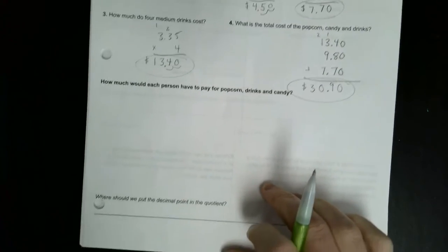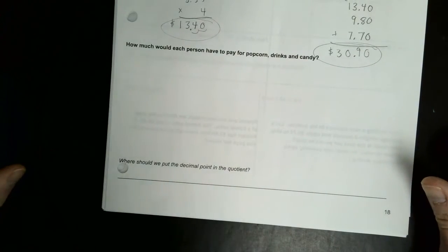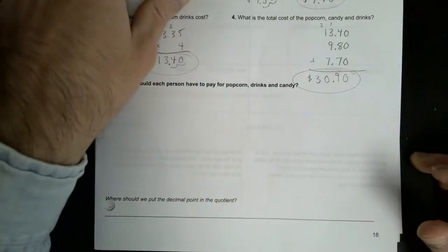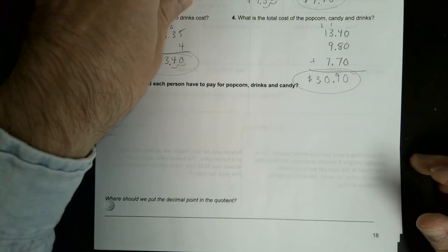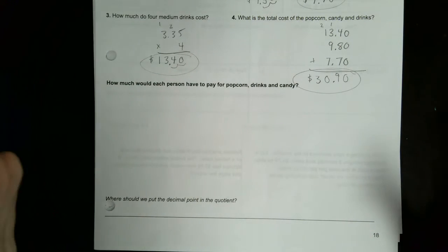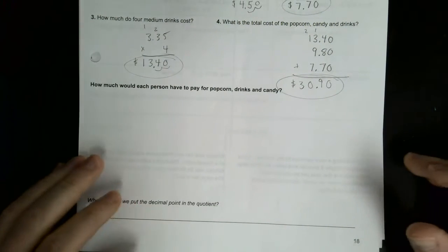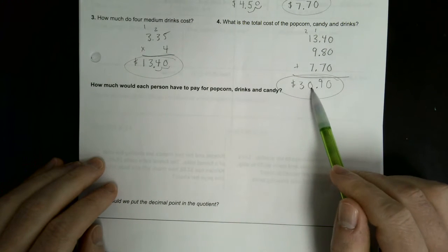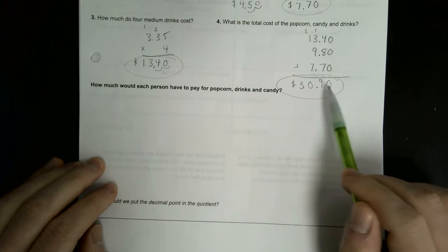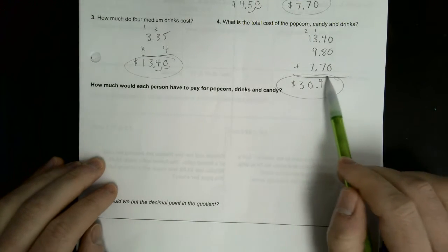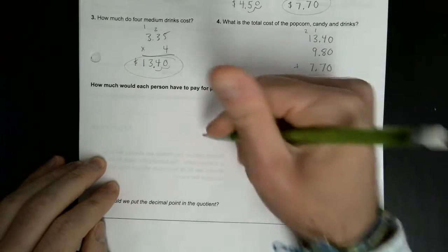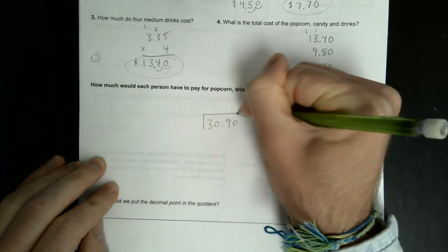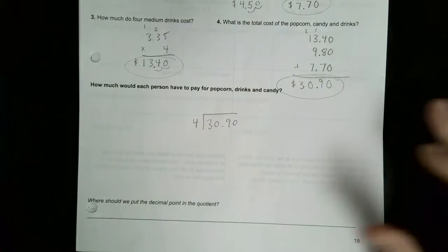Now it says, what would each person pay? Well, we need to know how many people are going. So at the top it says Charlotte, Aaron, Maddie, and Zoe went to the movies and ordered from the menu. So that's 4 people. So to figure out how much each person would pay if they're splitting it evenly, we'd have to do $30.90 divided by 4. This is the number we're dividing up. This is our dividend. It's going in the dividend den. $30.90. We're going to divide by 4. That will tell us what each person pays.